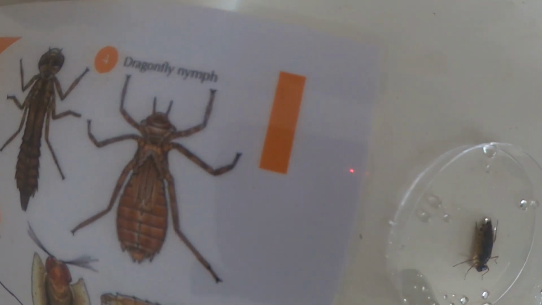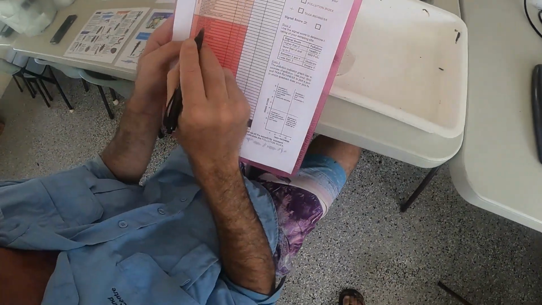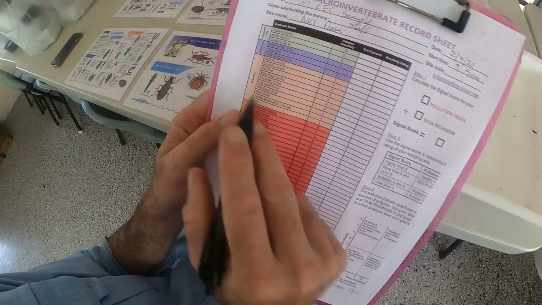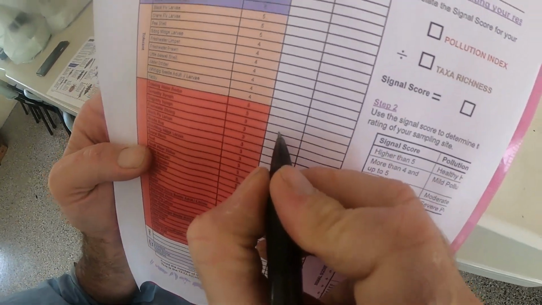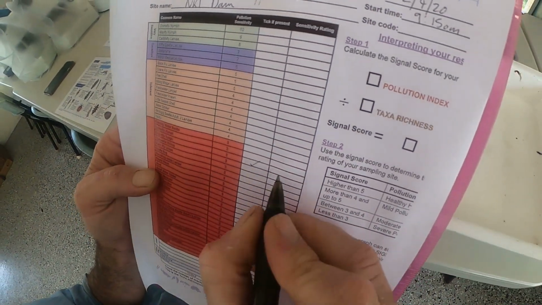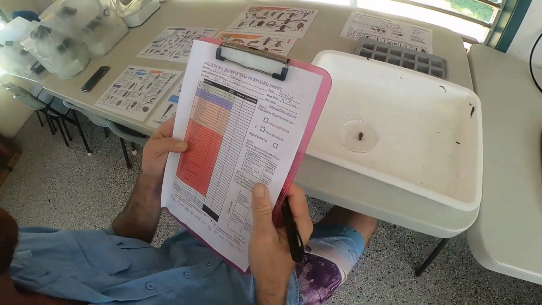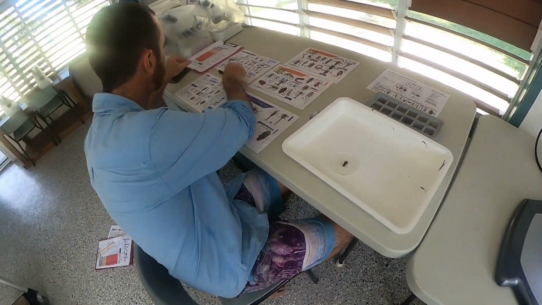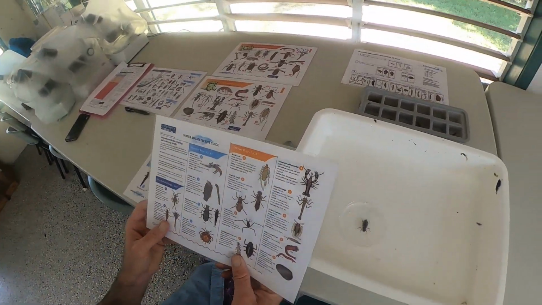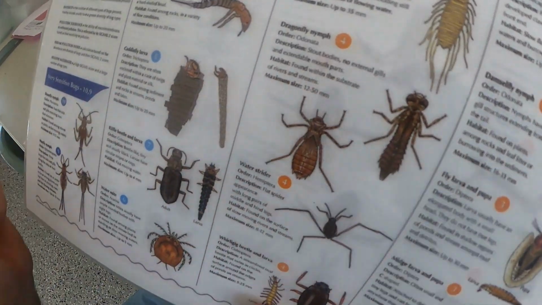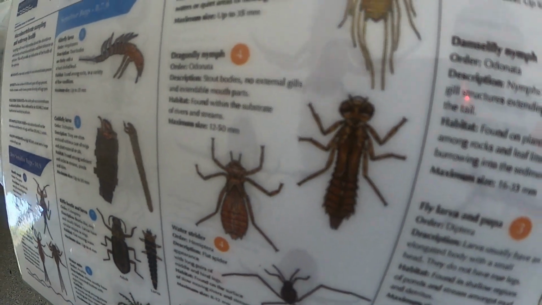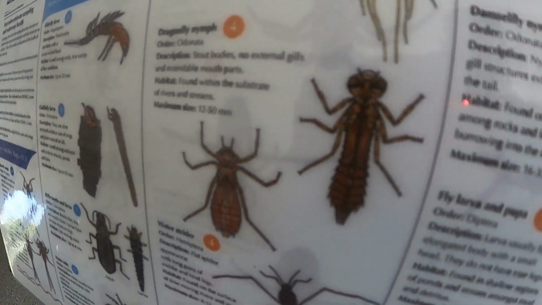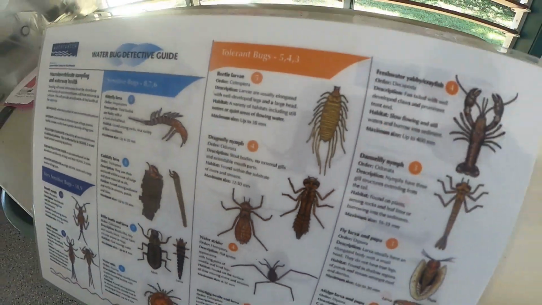So what I'm going to do is go to my sheet. I have a look here where it says dragonfly nymph. I can see it's a tolerant animal. So go down here: tolerant, dragonfly nymph, tick if present, sensitivity rating 3. Then I can go over to this information. Let's have a look. Dragonfly nymph, tolerant, stout body, no external gills, extendable mouth parts. Habitat, found within the substrate of rivers and streams. Maximum size, 12 to 50 millimetres.